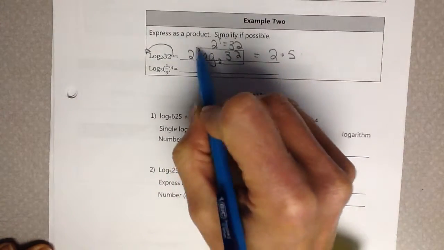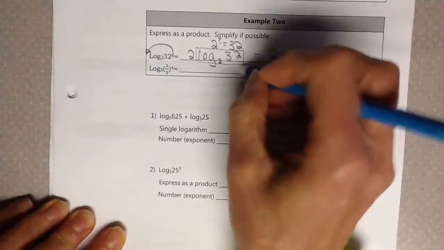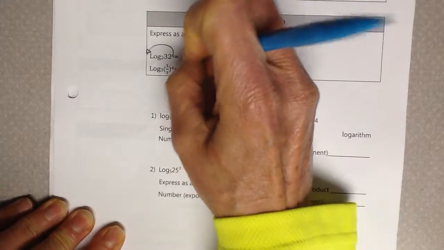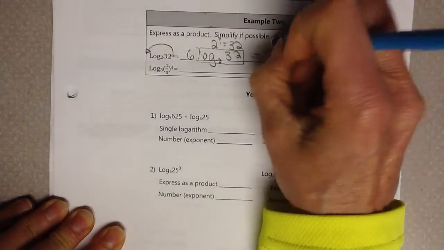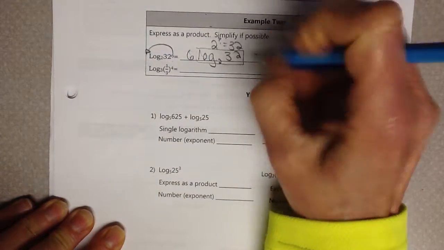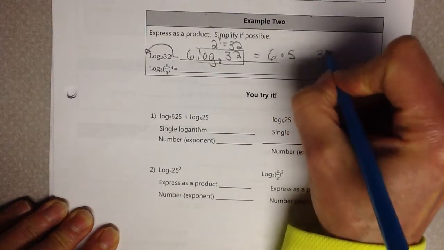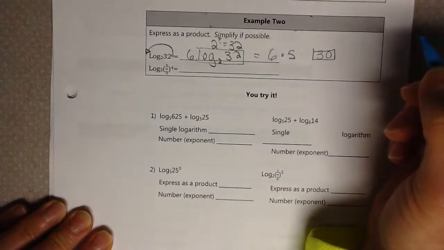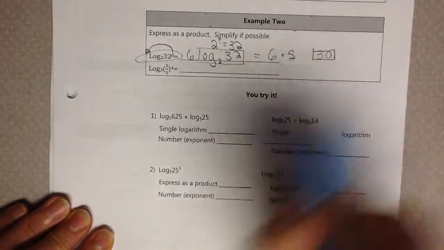And I just noticed that I moved a 2 instead of a 6. All right, let's change this to a 6. Sorry about that. I was looking at the 2 as a base. So we're making this a 6. So that's going to make this a 6. So our final answer is going to be 30. 6 times 5 is 30. So this whole expression here changed to just the number 30.